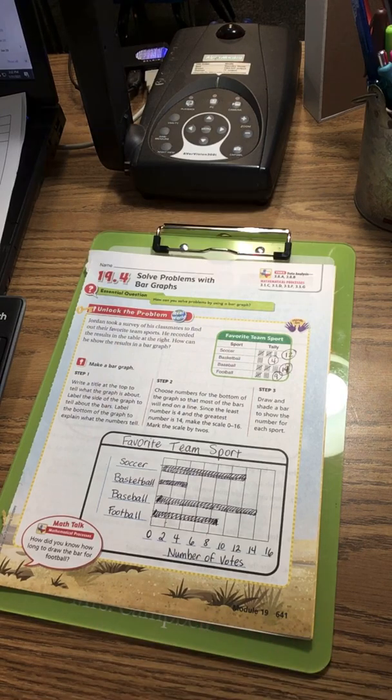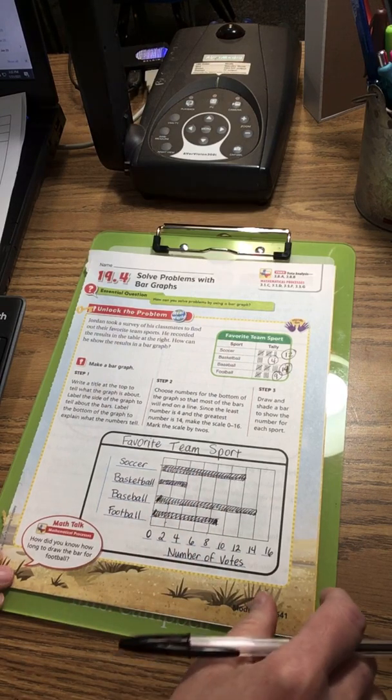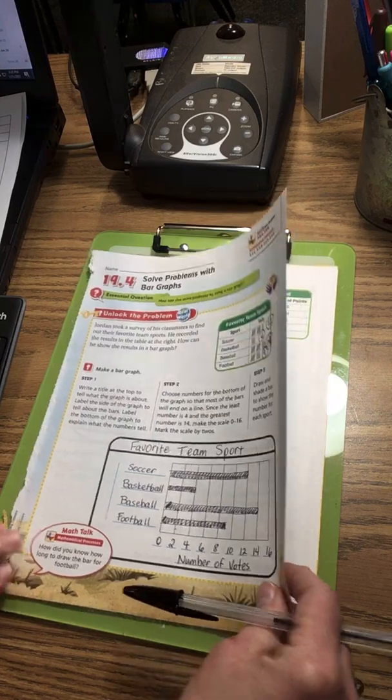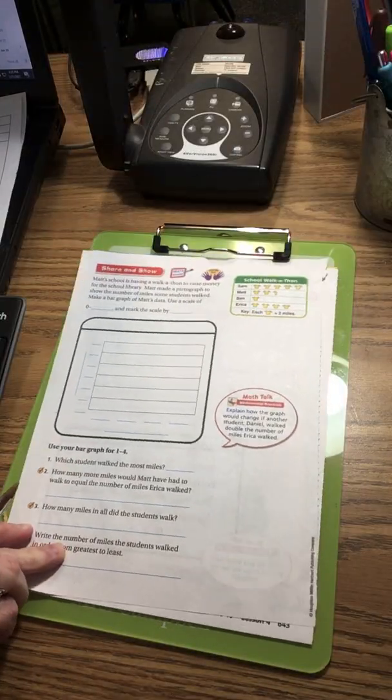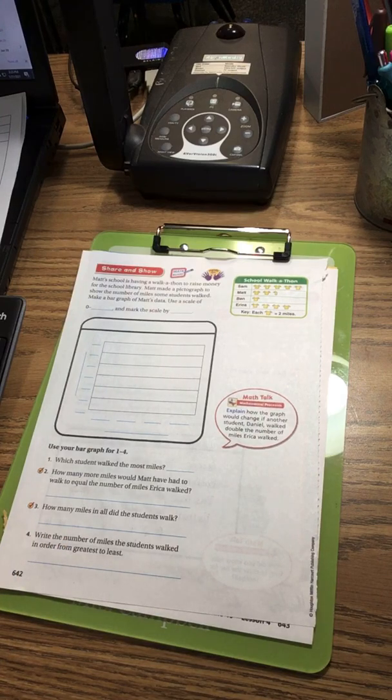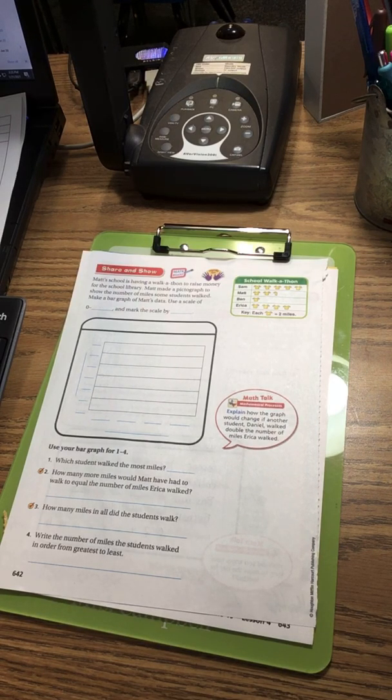All right, so we have now just drawn our first bar graph. Congratulations. All right, turn it over to 642. It says, Matt's school is having a walkathon to raise money for the school library. Matt made a pictograph to show the number of miles some students walked. Make a bar graph of Matt's data. Use a scale of 0 to whatever it's going to be and mark the scale by something.